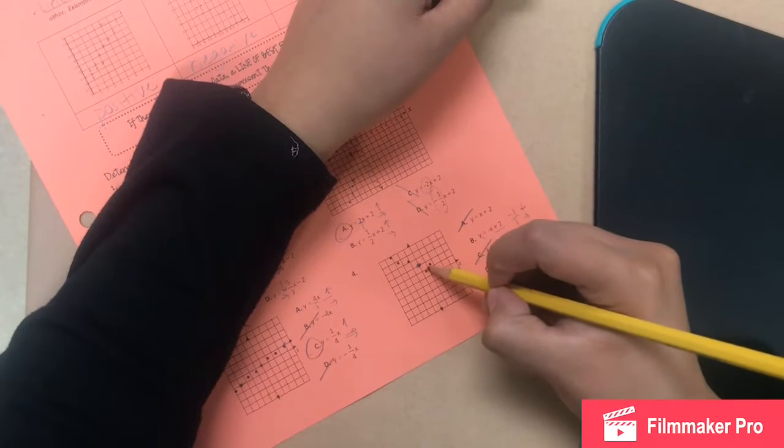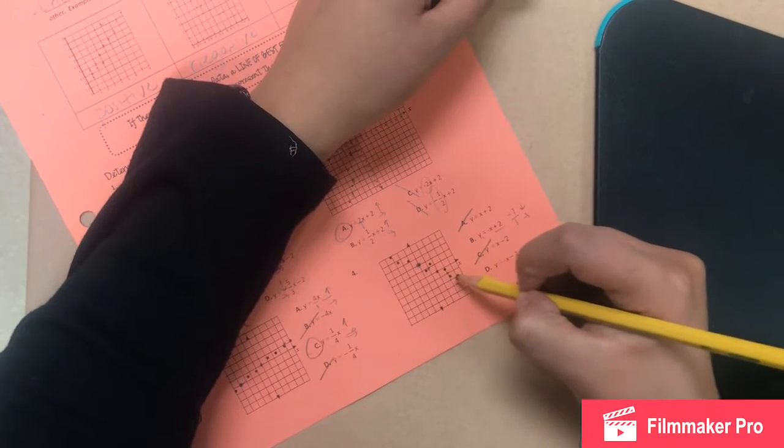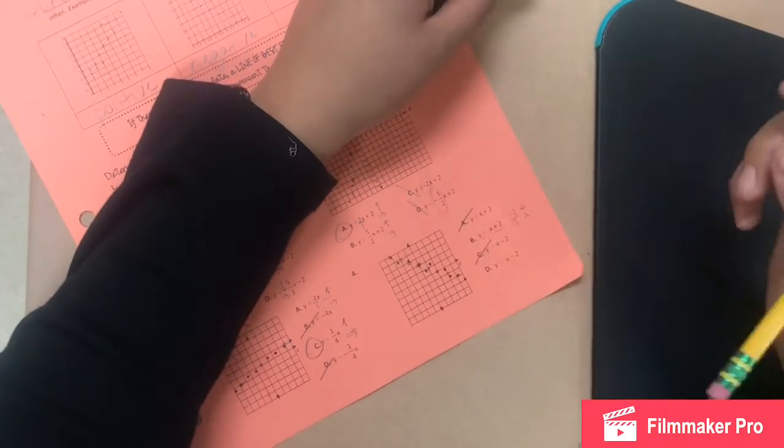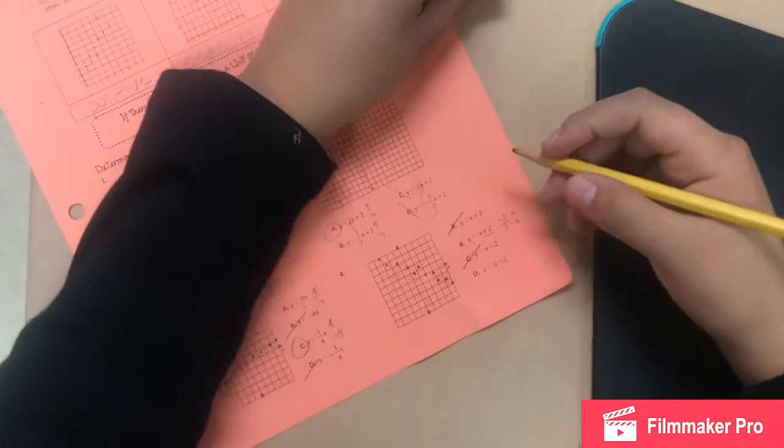So down 1, right 1, down 1, right 1, down 1, right 1, down 1, right 1, up 1, left 1, up 1, left 1, up 1, left 1. That one's pretty good, pretty close. So let's see if letter D does something better.